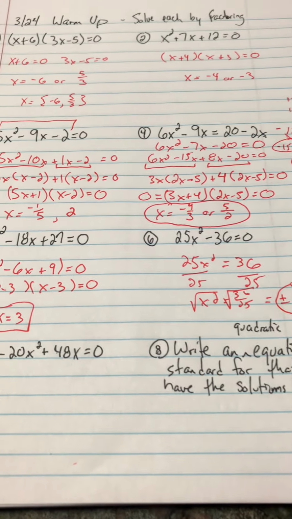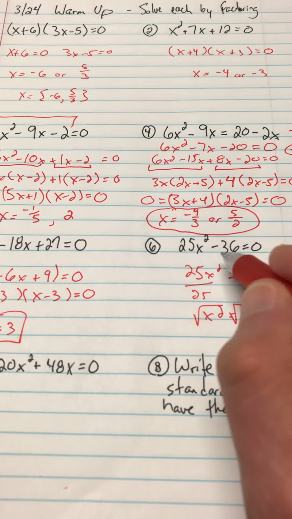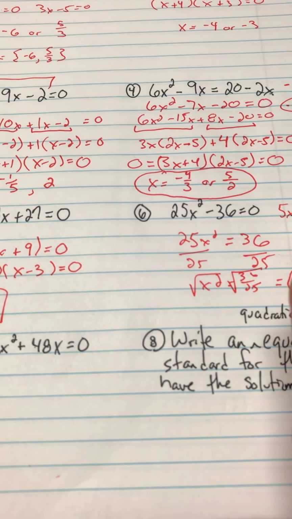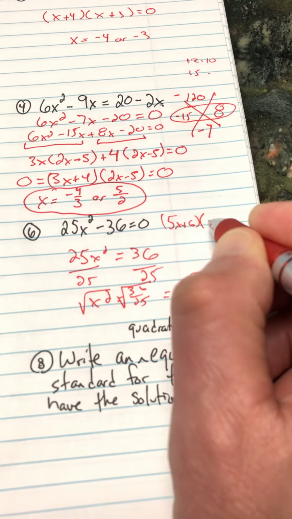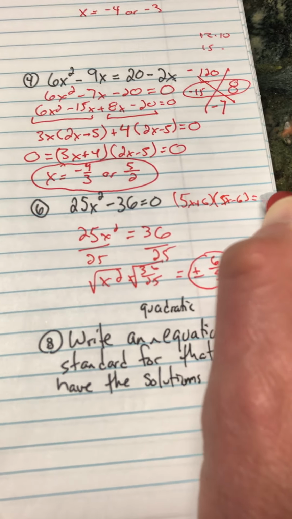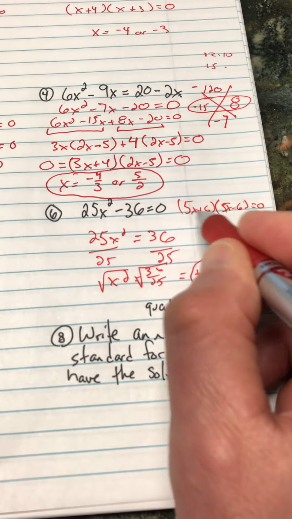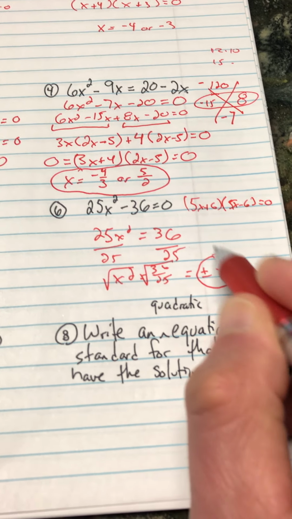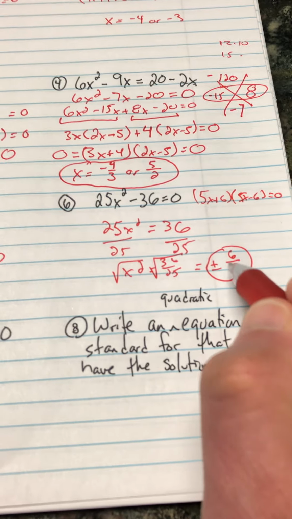Okay? The other way of solving that is recognizing it's a difference of squares. This is 5x plus 6 and 5x minus 6 equals 0. So subtract 6, divided by 5, it's negative 6/5. Add 6, divided by 5, positive 6/5.